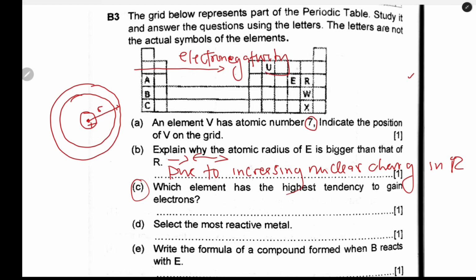Electronegativity is just the tendency of atoms of an element to gain electrons. As you know, you are moving from metals to non-metals. Metals have a tendency to lose electrons, then of course, non-metals gain electrons. So as you follow them, there's a high chance of the elements gaining electrons.